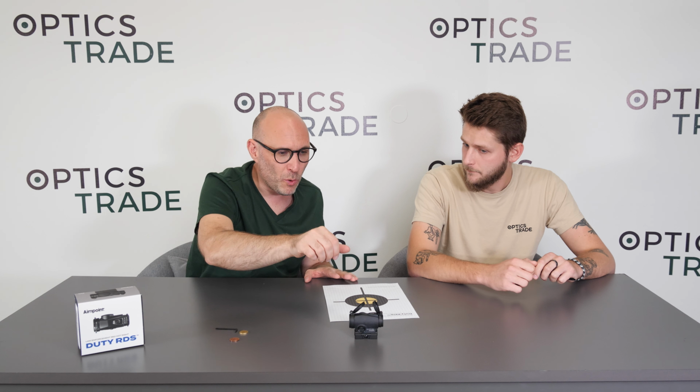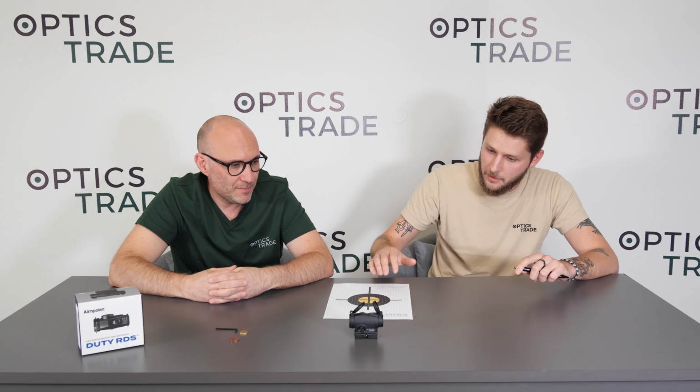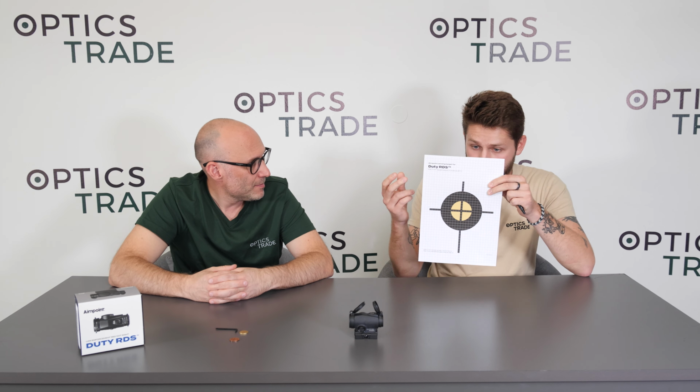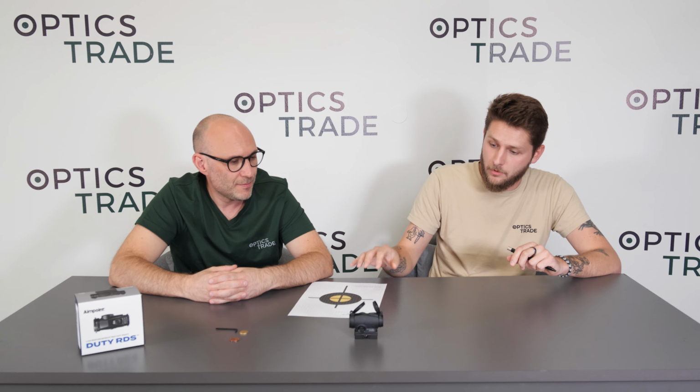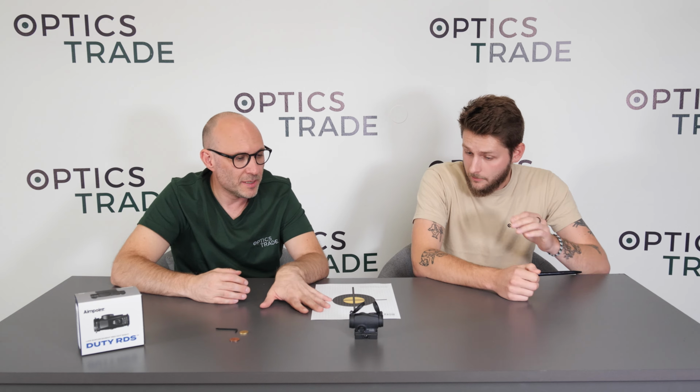So the meaning of a click is when you apply 1 click, how much the bullet impact on the target will move. If you click, let's say 10 clicks high, that means the bullet impact will move 14 centimeters up. But this, again, is quite unintuitive, so they provide it in scale. You can find it on our website, also on the Aimpoint one. And it's really easy.